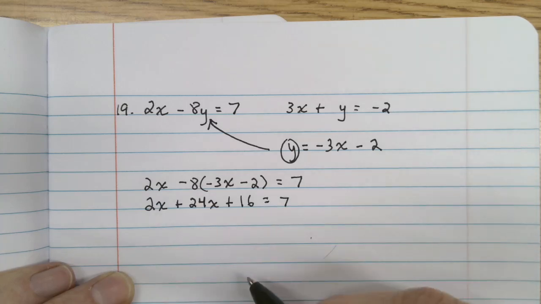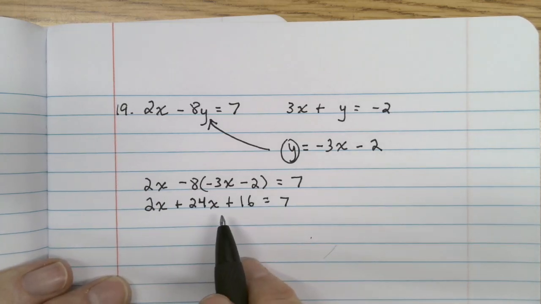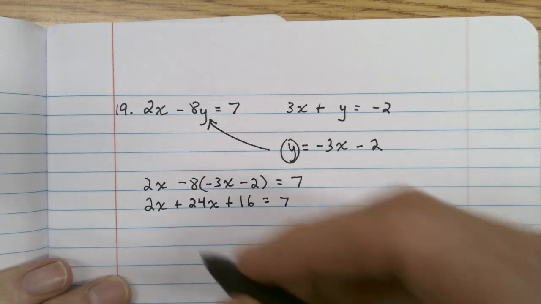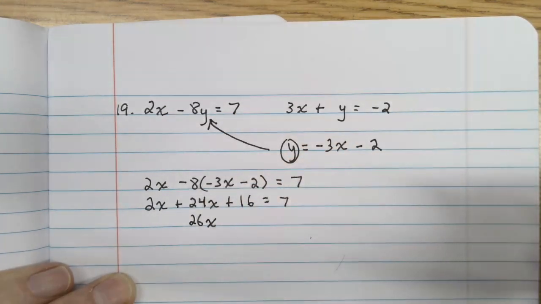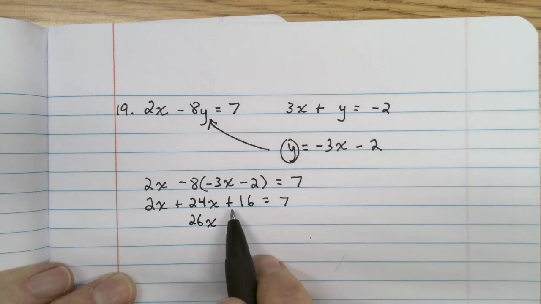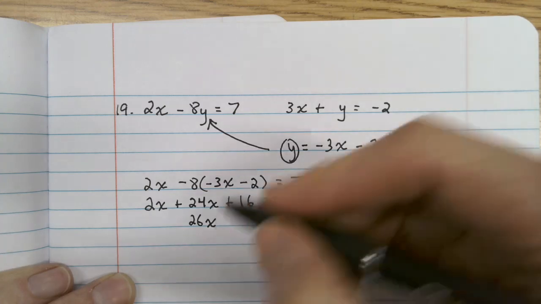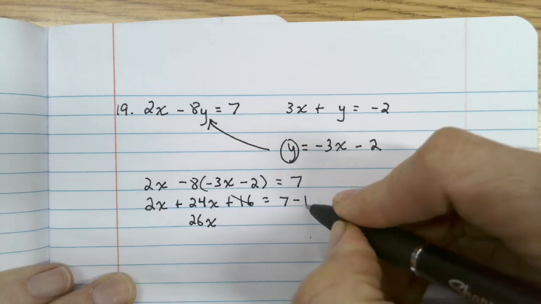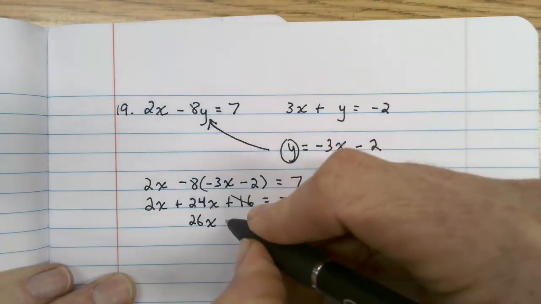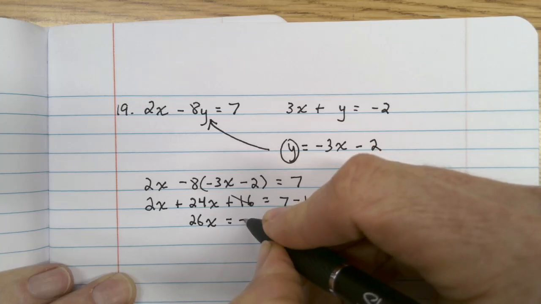Alright, so I'm going to simplify because these are like terms, right? I've got 2x, 24x, like terms, they'll make 26x. And then I'll go ahead and just subtract these, the 16 from the 7, and that's going to give me a negative number, right? 7 minus 16 is going to give me a negative 9, I think.